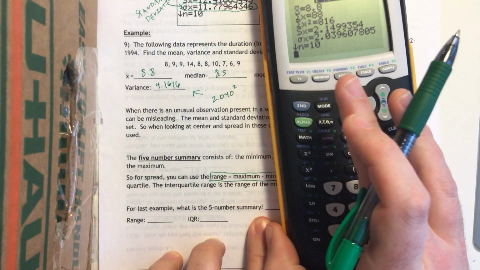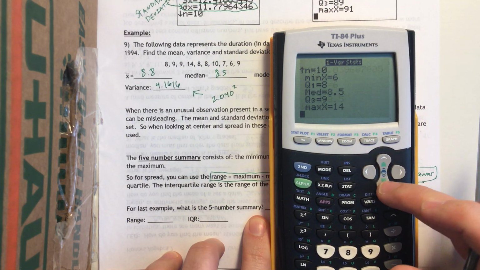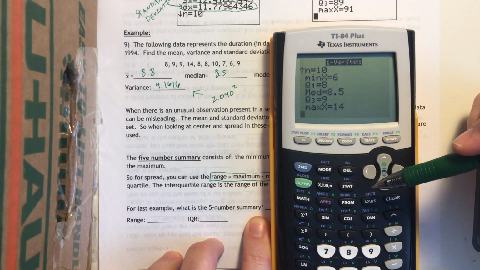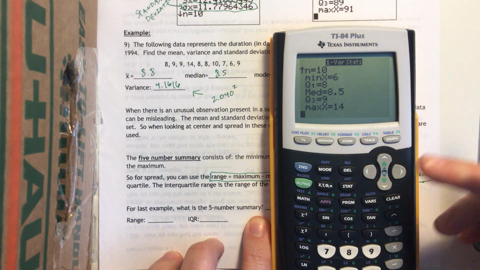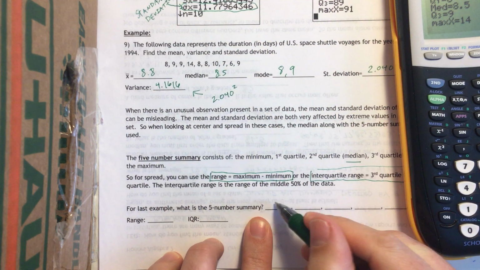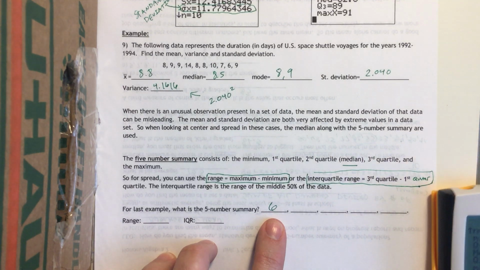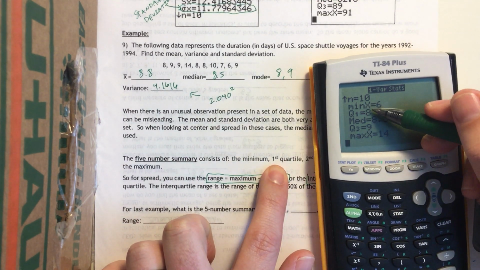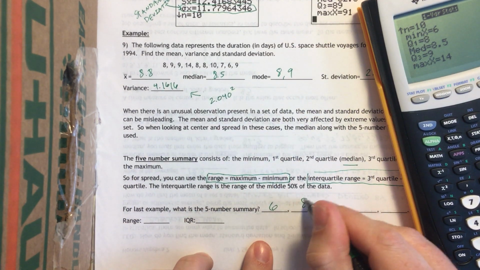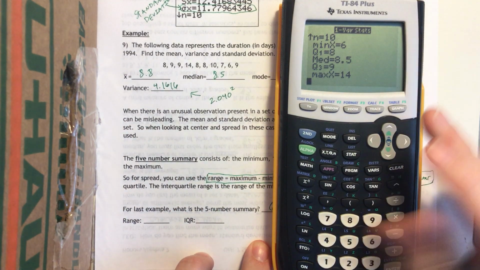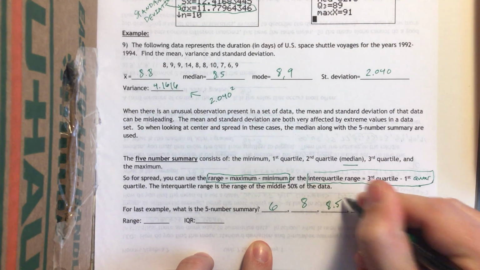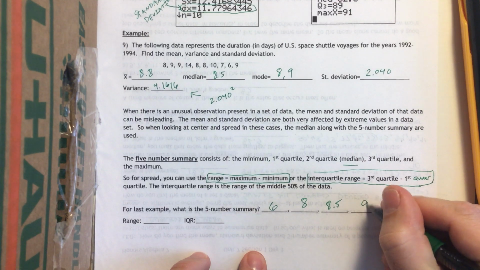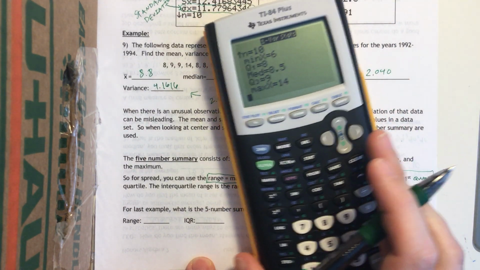So if I go back to my calculator, you know, we just found this data. If you lost it, just redo the stat calc 1-Var Stats. And let's see, our minimum is 6. So that's our first number in our 5-number summary. The first quartile comes next. First quartile, it says right here, is 8. Our median comes next. Our median is 8.5. Quartile 3 comes next. That's going to be 9. And then our maximum is 14.